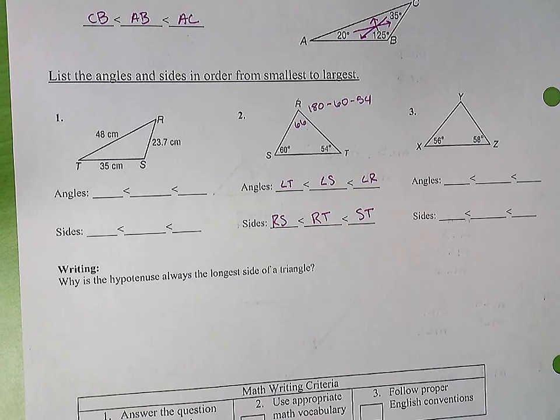I want you guys to do 1 and 3. List all of your angles, smallest to largest, and your sides, smallest to largest. 56 plus 60, I don't know. 114. Yeah, that's right. 180 minus 114 is 66.